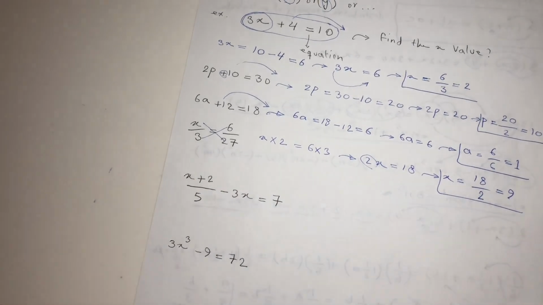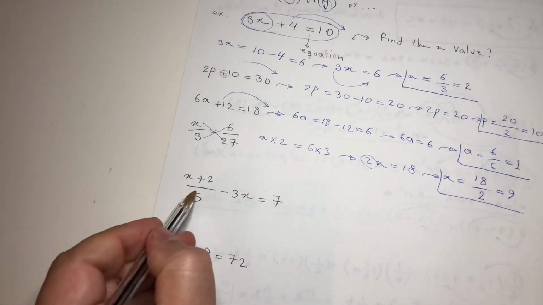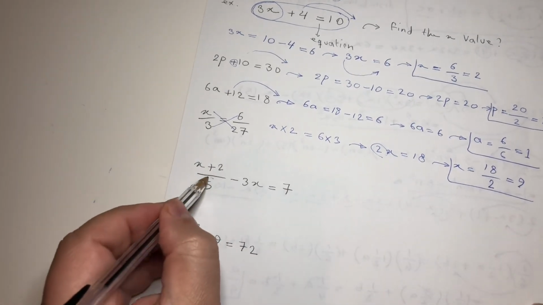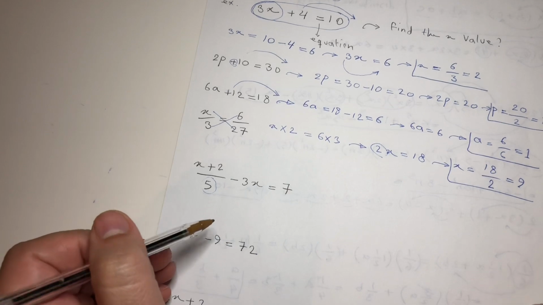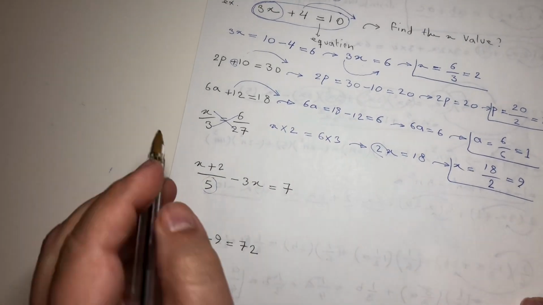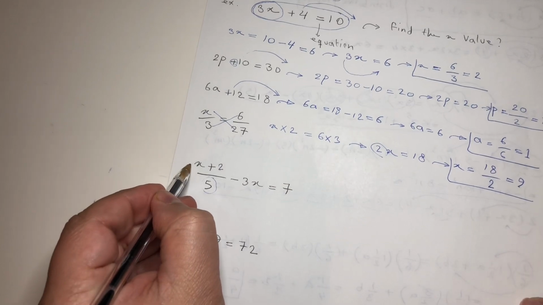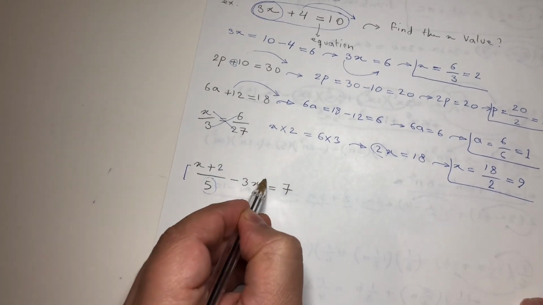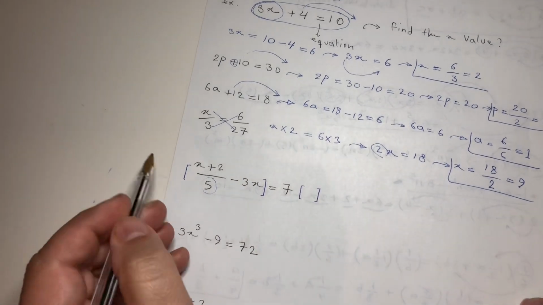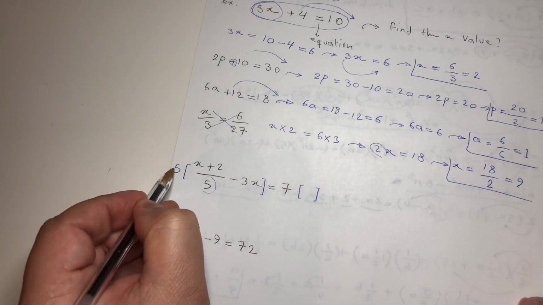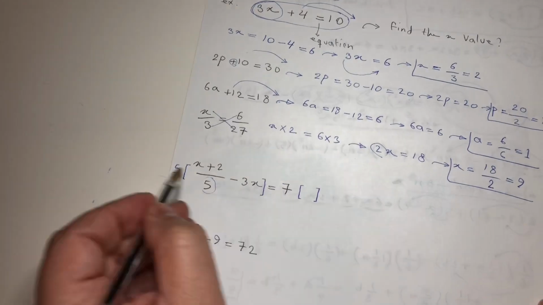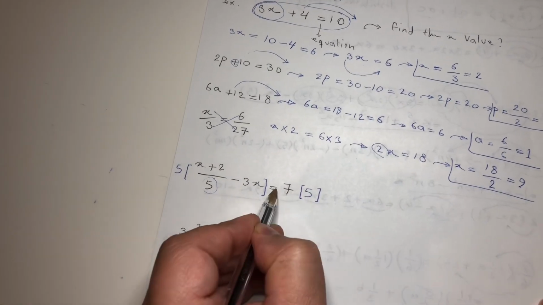Let's look at this one. Here you can see that we have a denominator that might create some problems for us. I usually prefer to get rid of the denominators first. How do we do that? We can multiply both sides of this equation by a fixed number, right? Here I choose the number to be 5 in order to eliminate the number in the denominator. So I have to do the same at the other side of the equation.